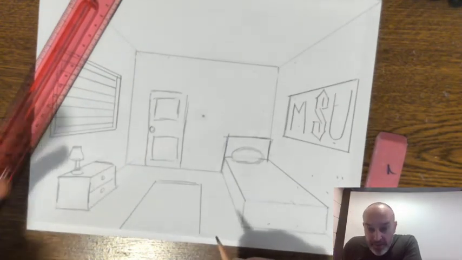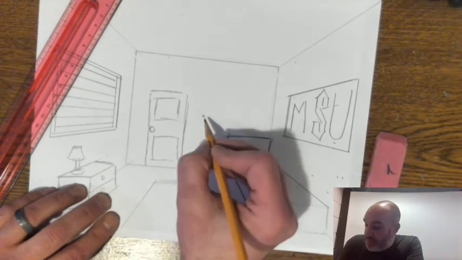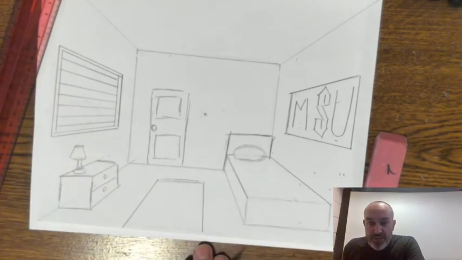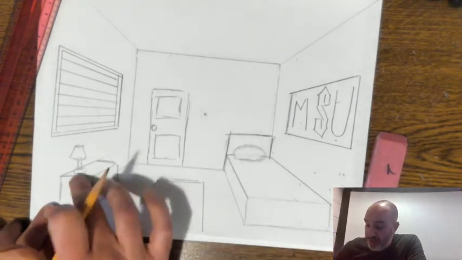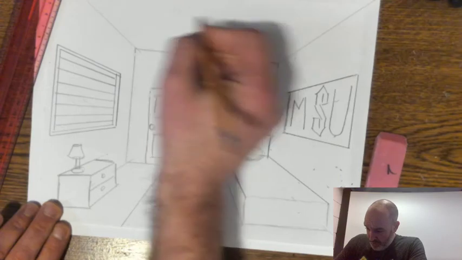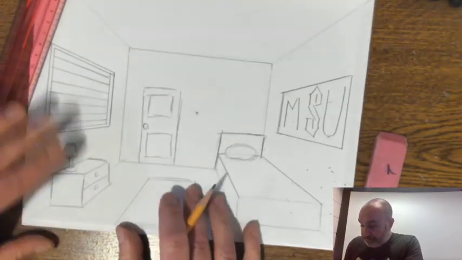When I'm all done with everything, I erase that point because I don't want it there forever. I'll get rid of the vanishing point. But there's the general idea, a bed, a dresser, or you can make it a desk, a bookshelf, window, poster. I could draw a light on the ceiling.